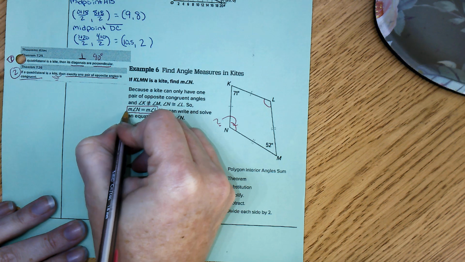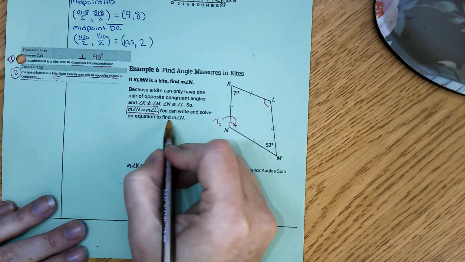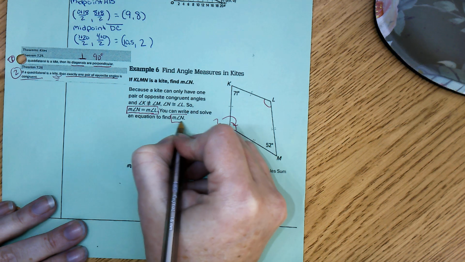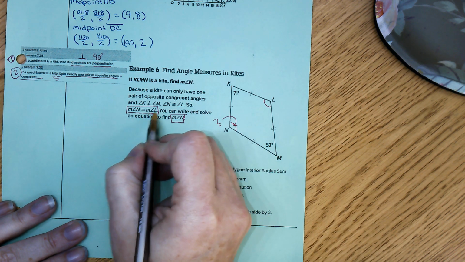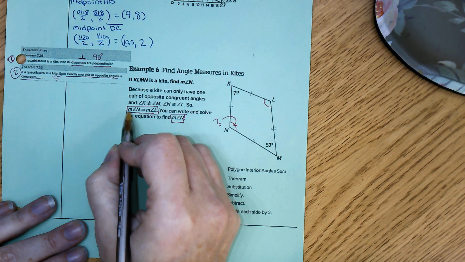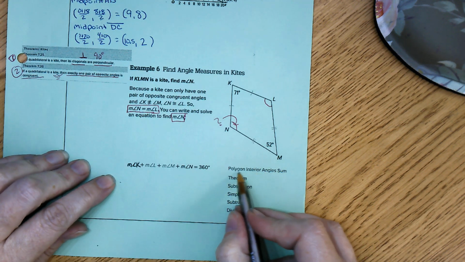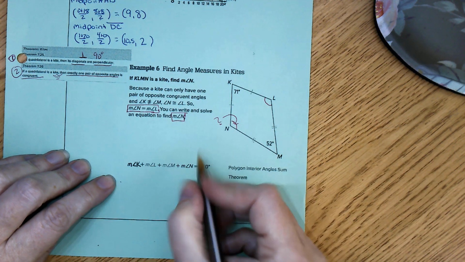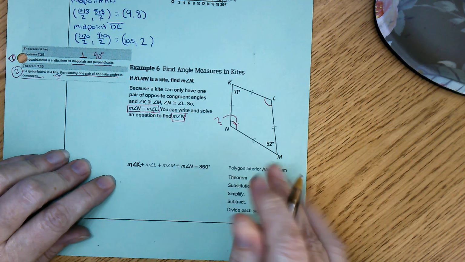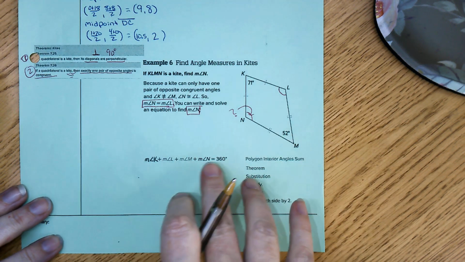Okay, so now we can substitute in one for the other. It says write and solve an equation to find the measure of angle N. So if we see the measure of angle L, we can substitute in the measure of angle N for it. Now the polygon interior angle sum. It's saying that the sum of all four angles is 360.